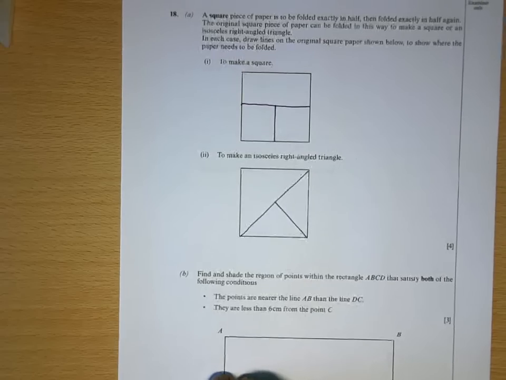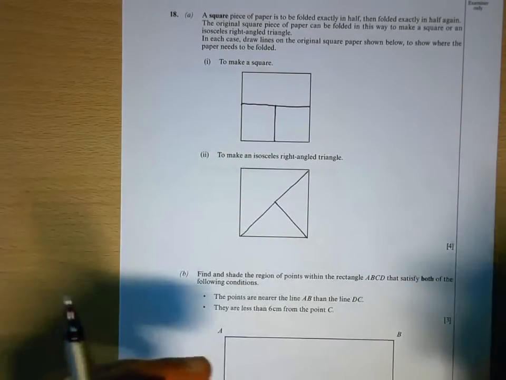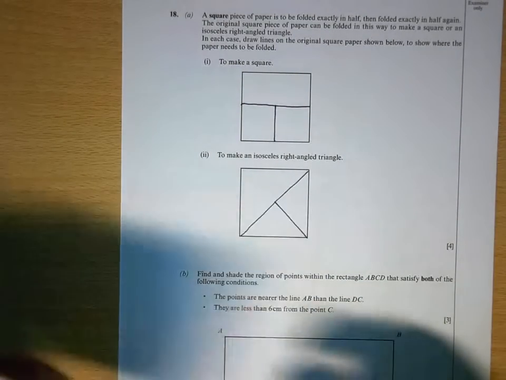Okay? And again, a bit of practical work in your exam. You've got your tracing paper, no harm in doing that.